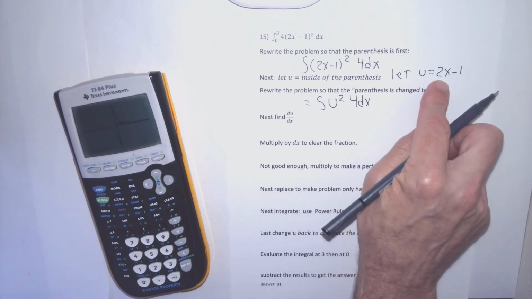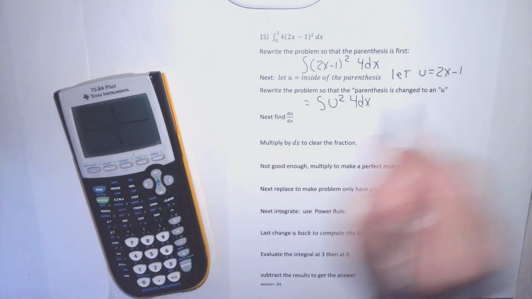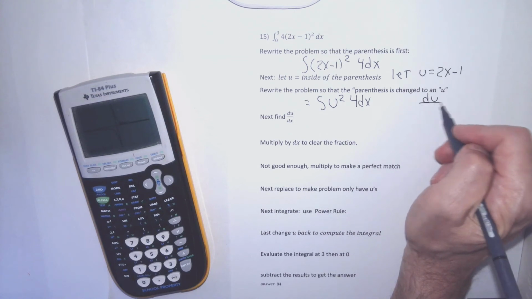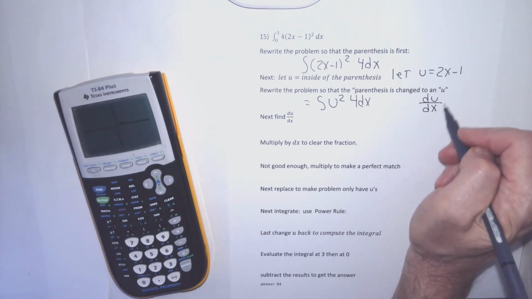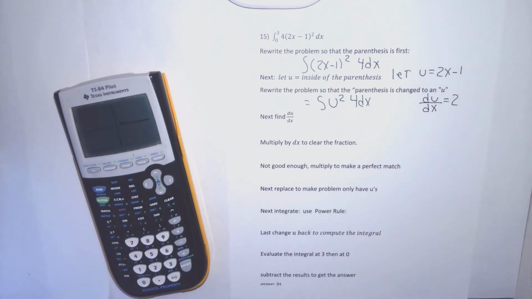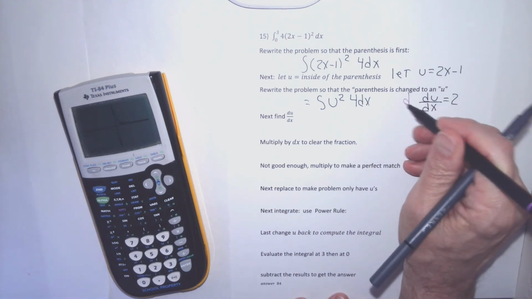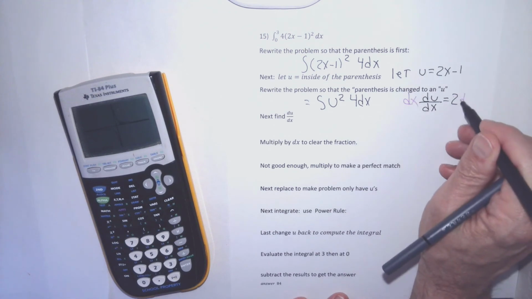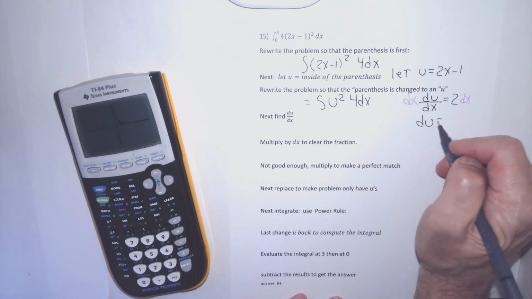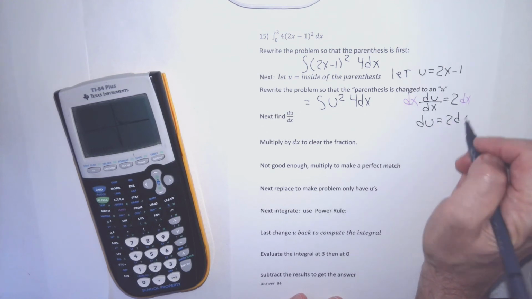I'm going to do the derivative of this 2x minus 1. The derivative of u is the du dx. The derivative of 2x is just 2. The derivative of 1 is just 0. I multiply through by dx, and I get du equals 2dx.